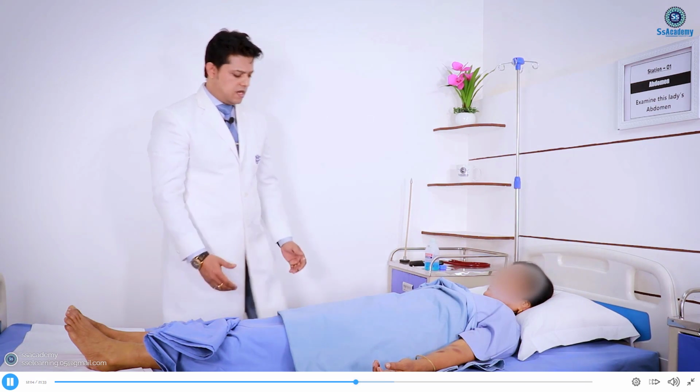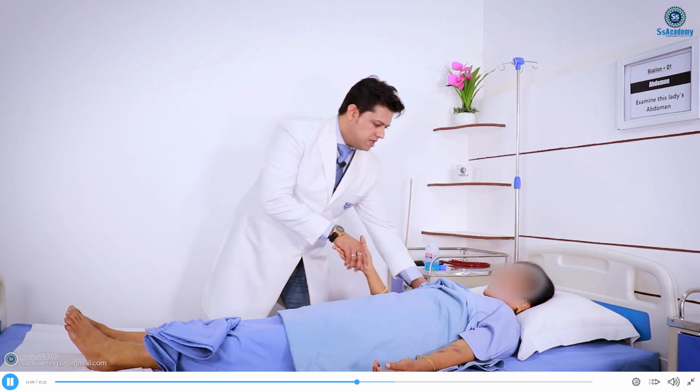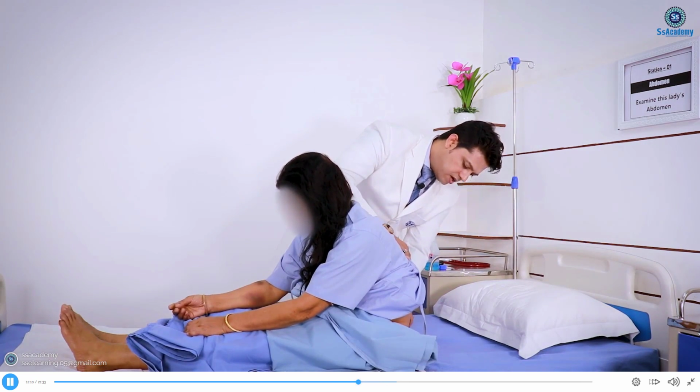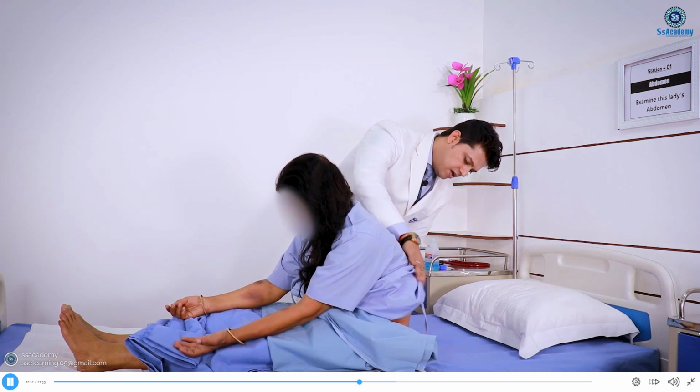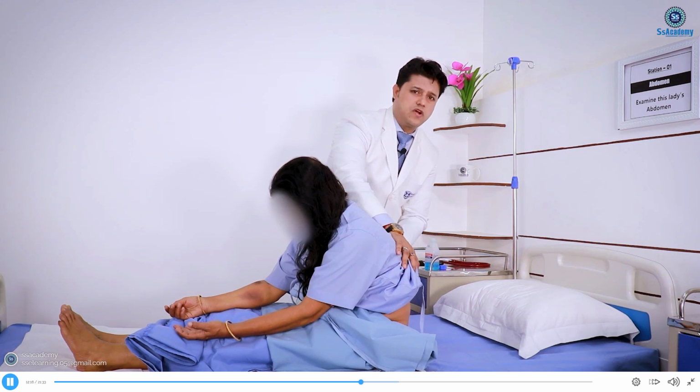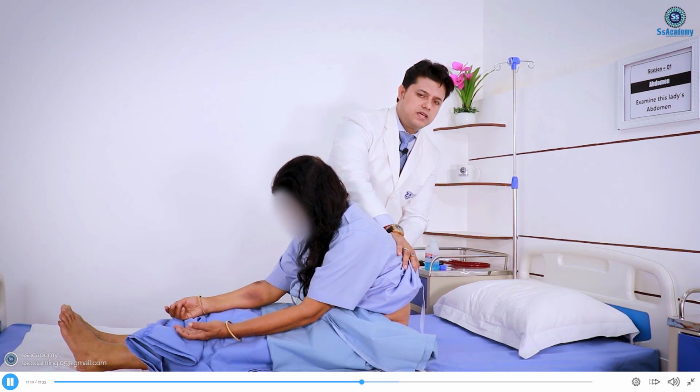And also you need to tell her, could you please sit forward for me? Just to see the back of her, to see the sacral edema. And also always look for any scar marks, anything else. Always, my dear, front and back, you need to inspect. Is there anything else that you found, my dear? Be careful about it. It's important tips and tricks.